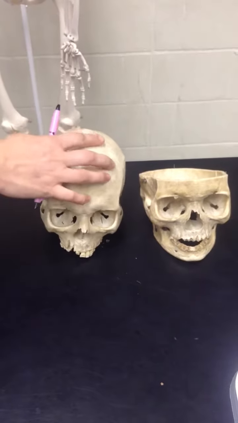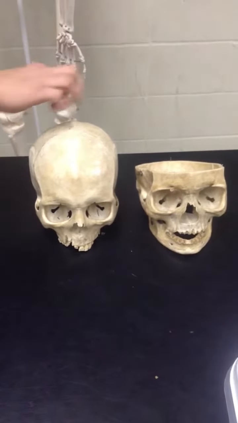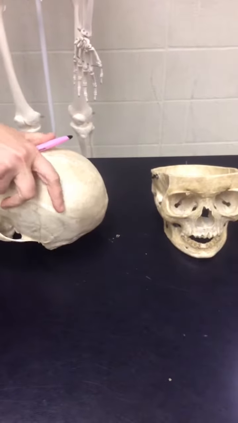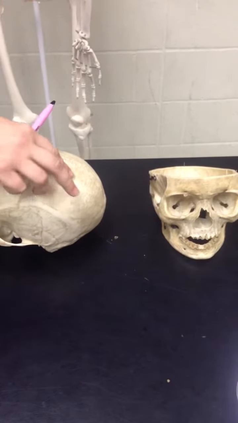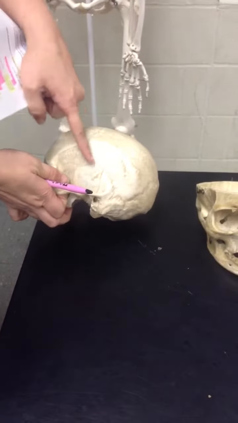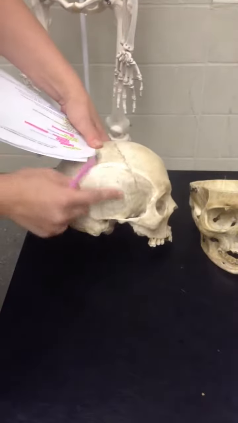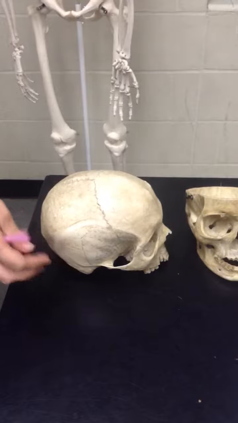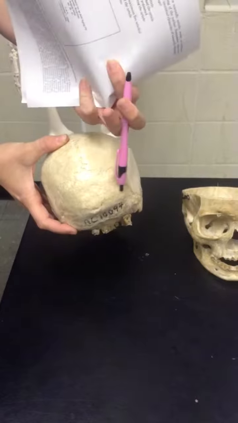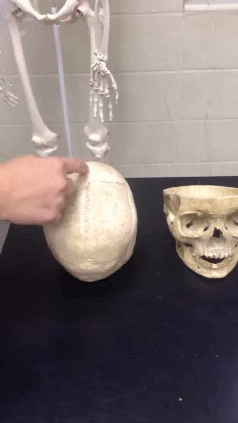are going to be your frontal bone. Then you have your parietal bones, right parietal bone, left parietal bone, temporal bone. This is the temporal bone of the left side. This is the temporal bone of the right side. And then you have your occipital bone here in the back. You can tell these apart based on their sutures.